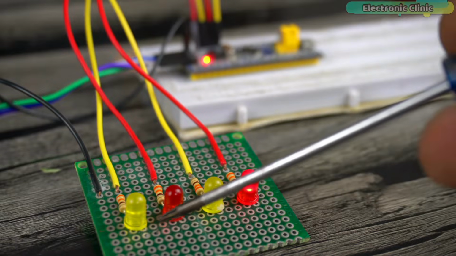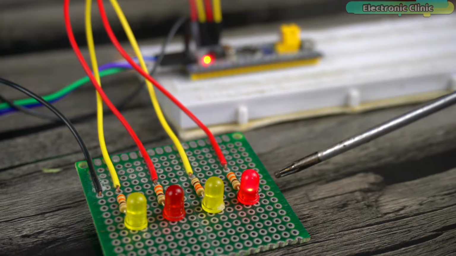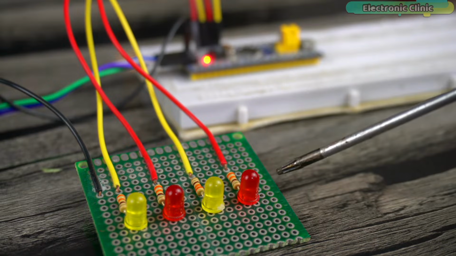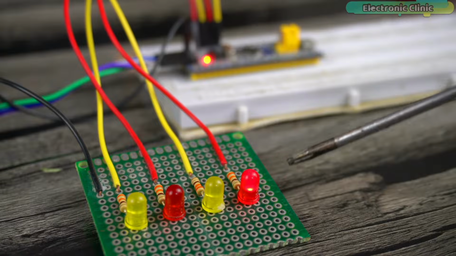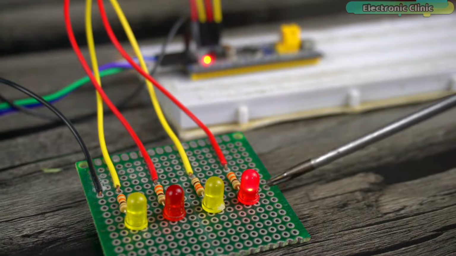You can see out of these 4 LEDs, only one LED is blinking. If you replace this LED with a relay, then you would be able to control high voltage AC and DC loads. Anyway, now let's control all these 4 LEDs.